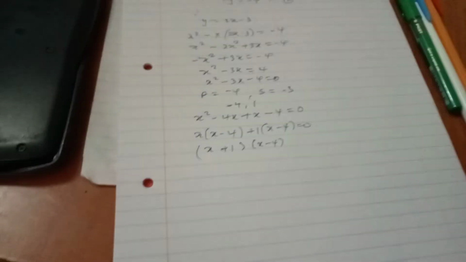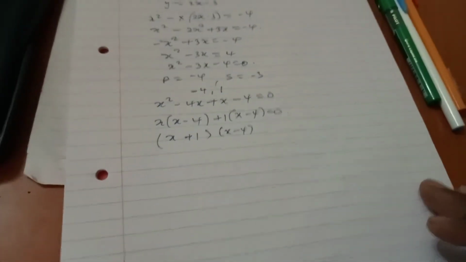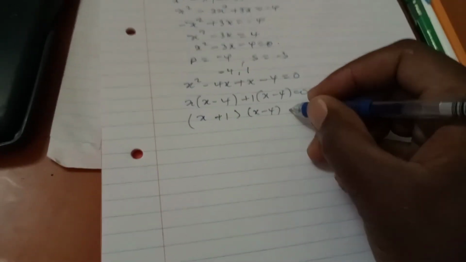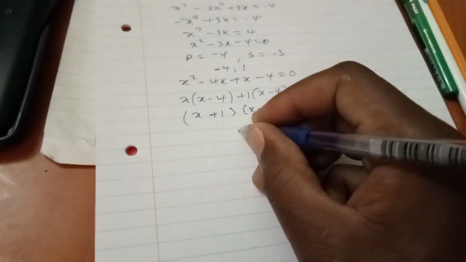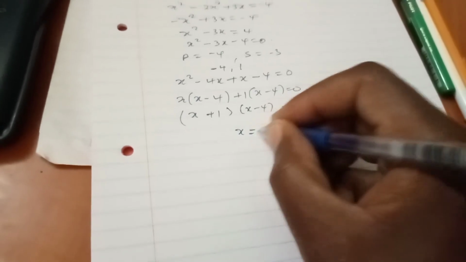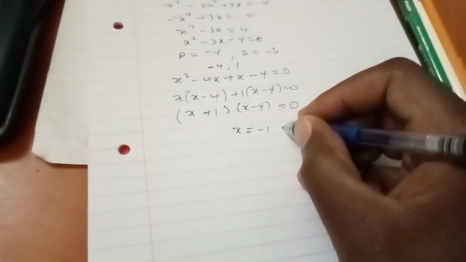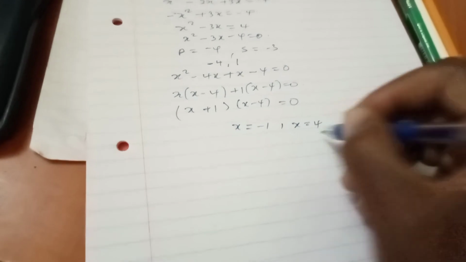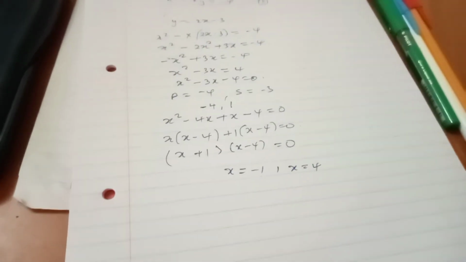So you have x plus 1 equals 0 and x minus 4 equals 0, so it means x is -1 and x is 4. So those are the two values of x.